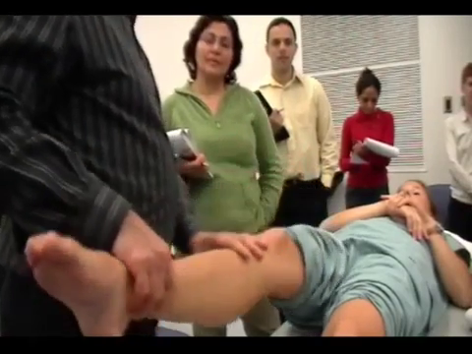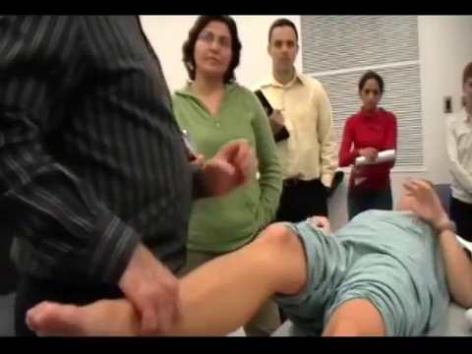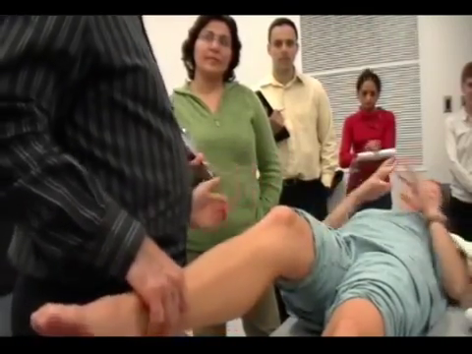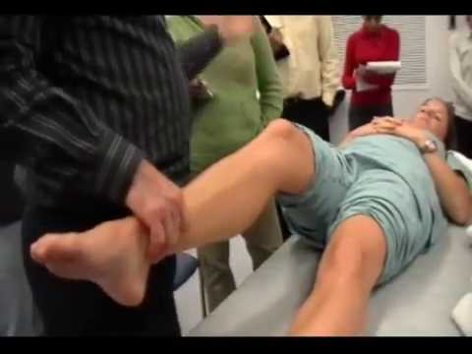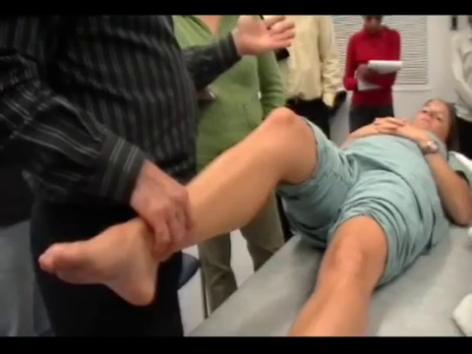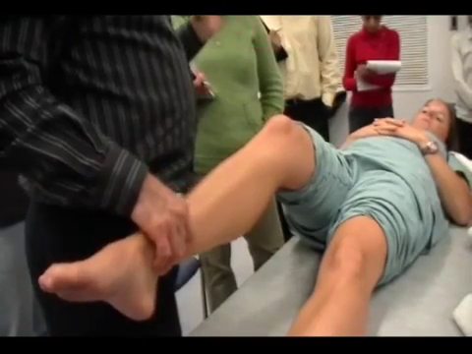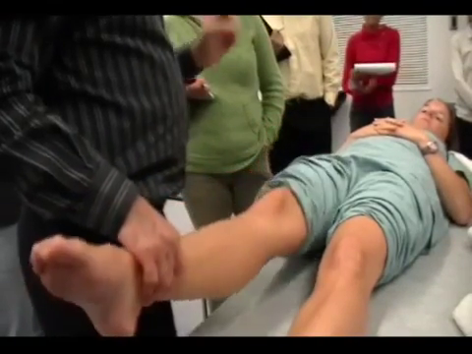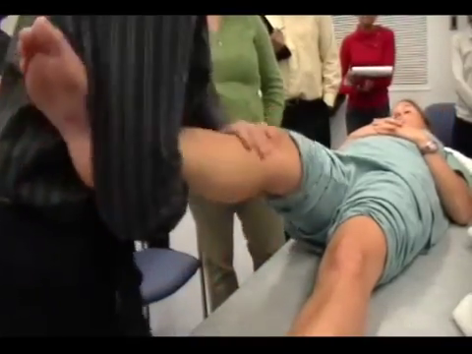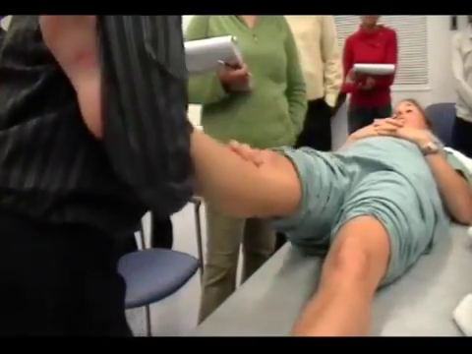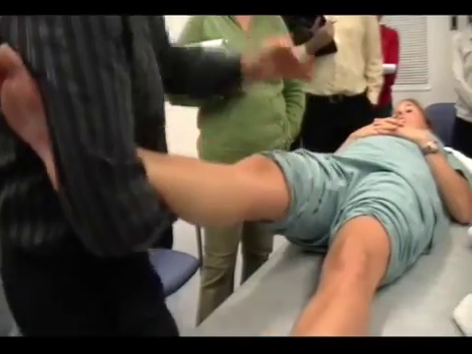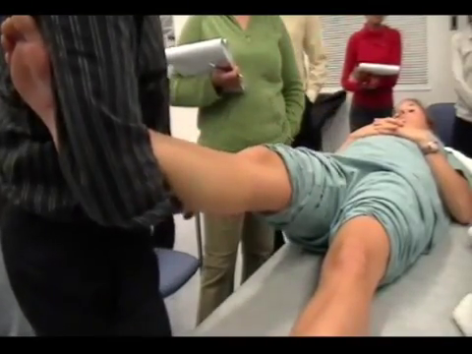If you have an intact ACL, it grabs that tibial plateau and smooths that transition as the IT band changes from extensor to flexor. If you have a deficient ACL, all of a sudden this is going to go from a nice letter J to a big letter N or Z.